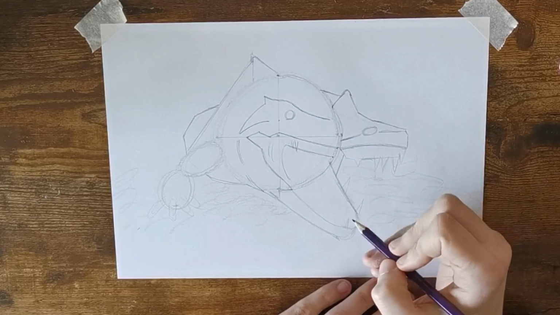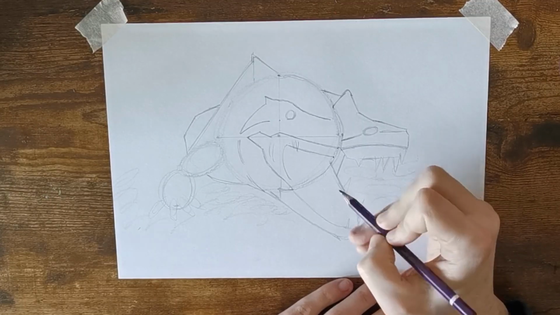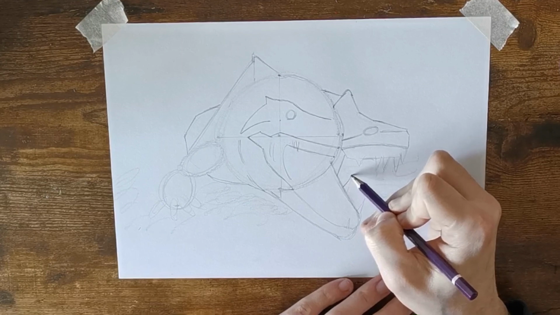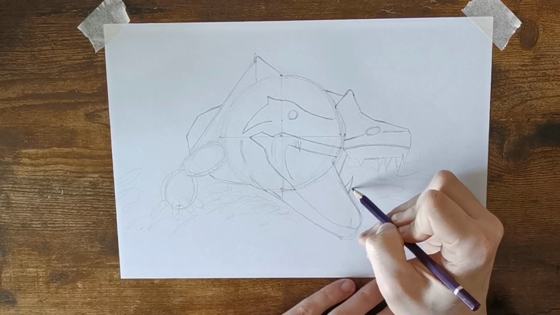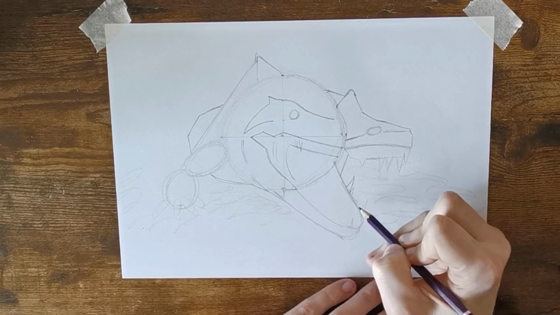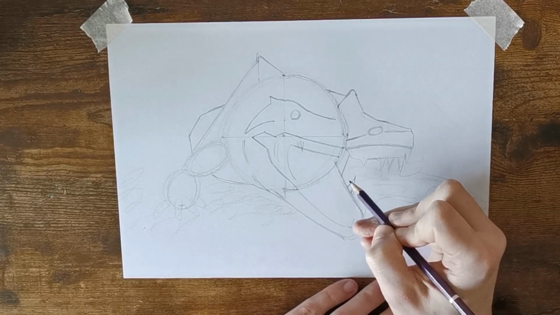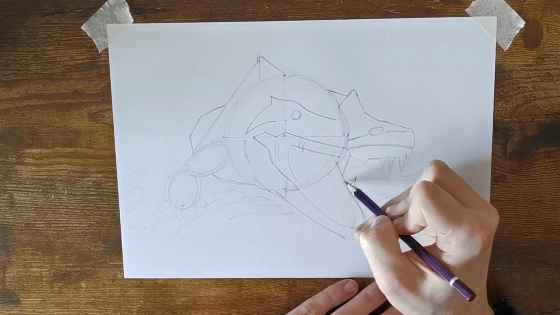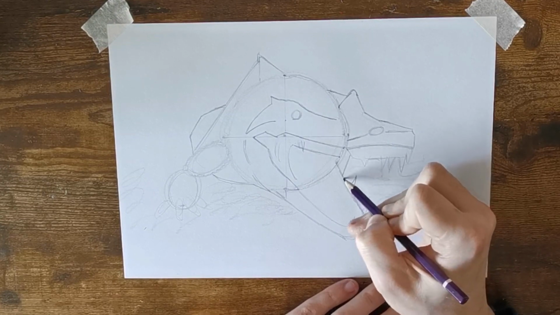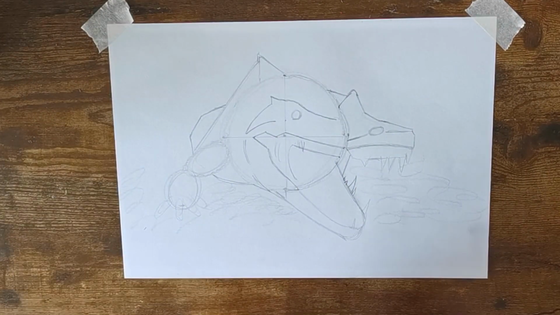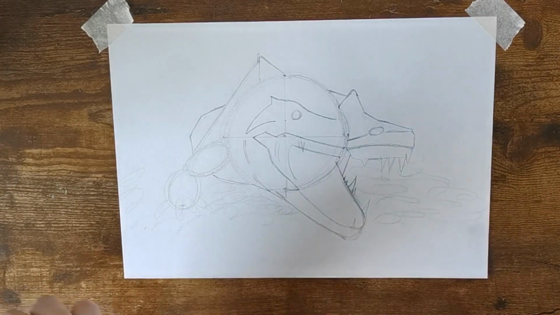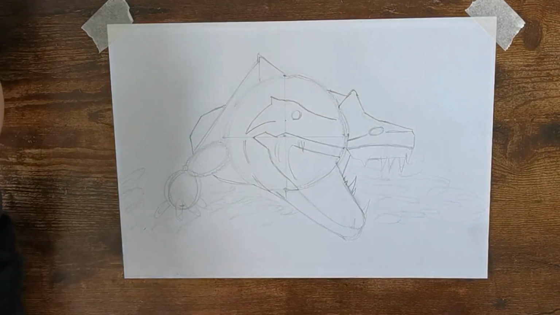So around here we've got a really big, sharp croc tooth, followed by a smaller one. You can see a few other smaller ones. I'm going to sharpen my pencil because I don't get good angles when the pencil's blunt.